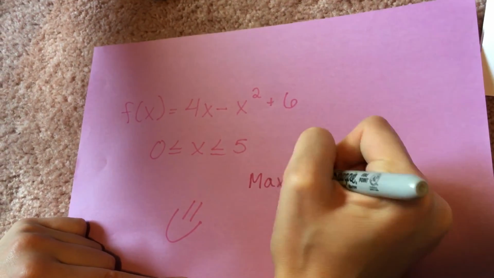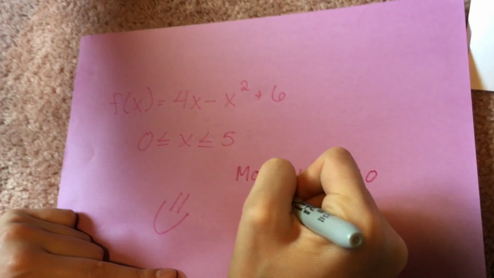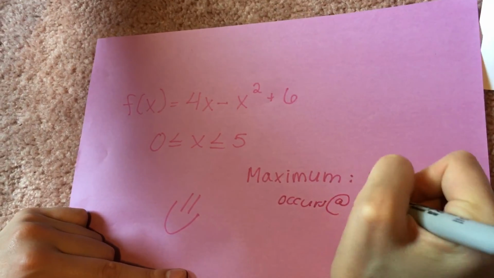Here's the answer! The maximum is 10, occurring at x equals 2. The minimum is 1, occurring at x equals 5.